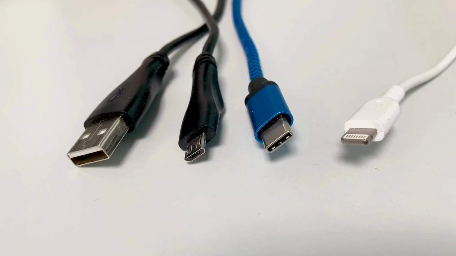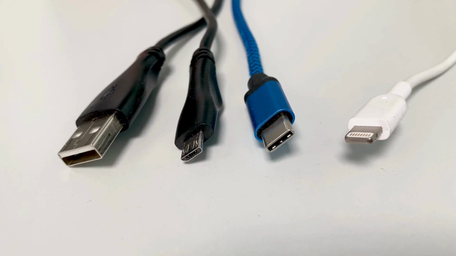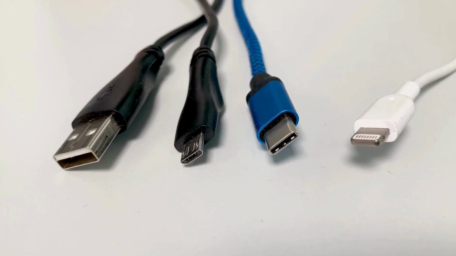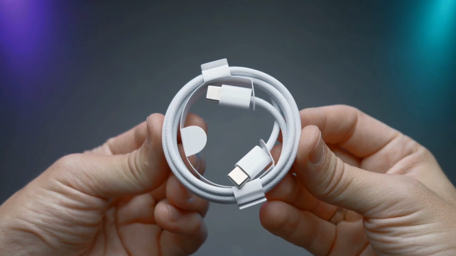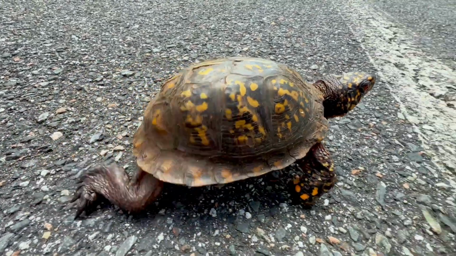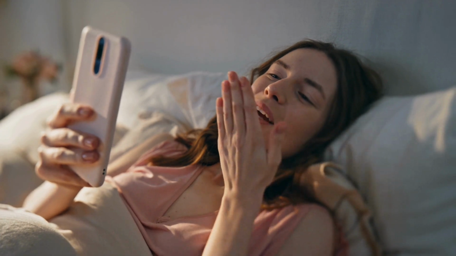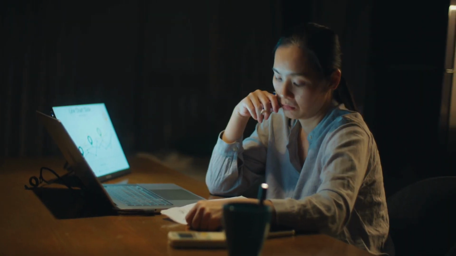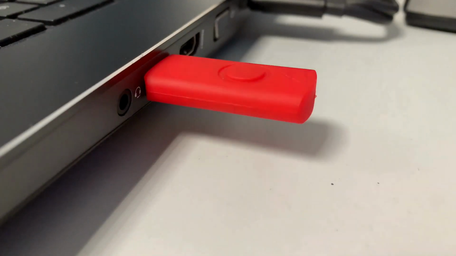USB-C. But here's the problem. Two cables can look identical, yet behave completely differently. One charges fast, one charges slow. One sends video, one doesn't. One works, one mysteriously doesn't.